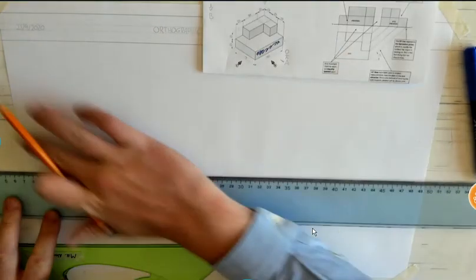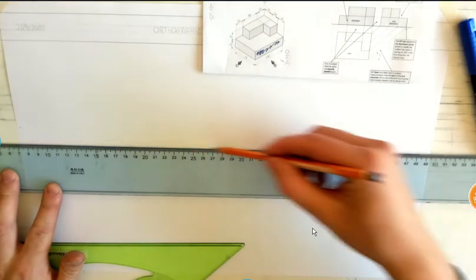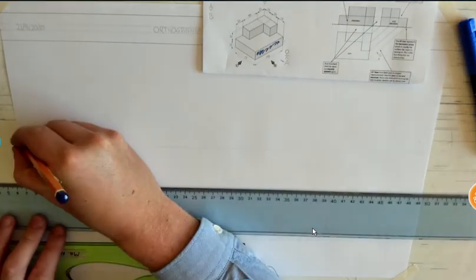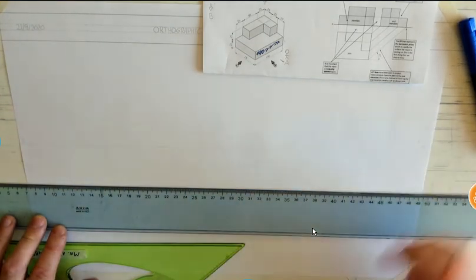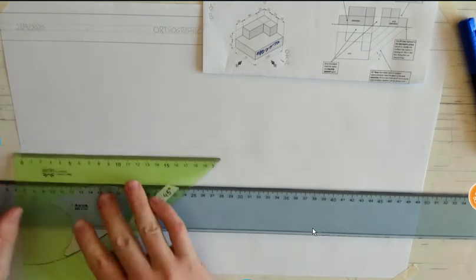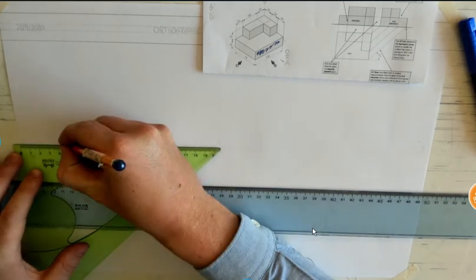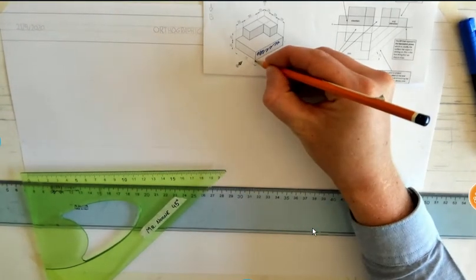So I'm going to start by drawing a construction line across the page, and I'm just going to call that line the X Y line. So X on the left, Y on the right, and I'm just going to measure in 50 mil. And that's going to give me my starting point. So that's going to represent this point here.